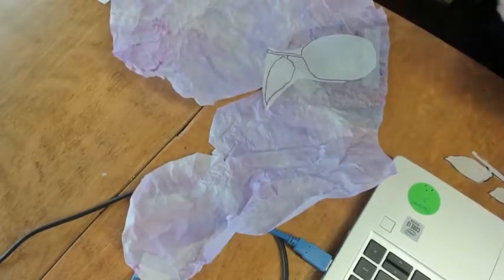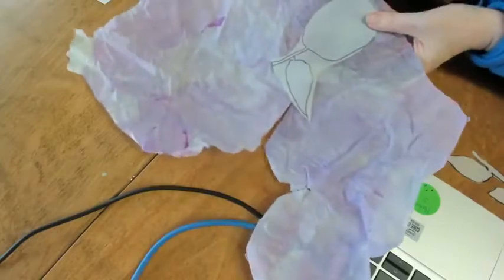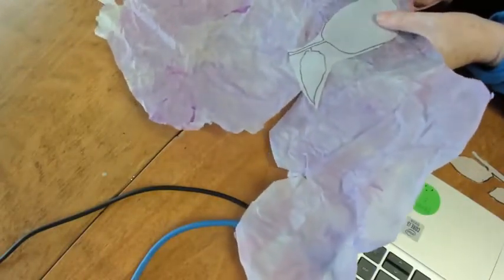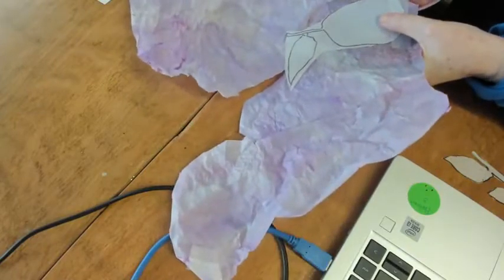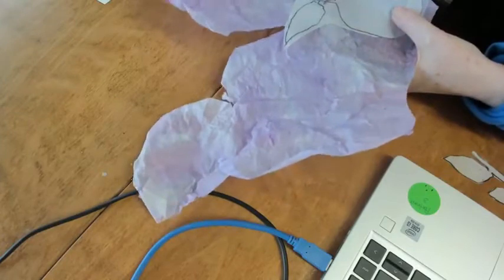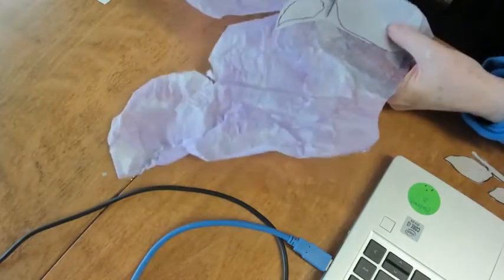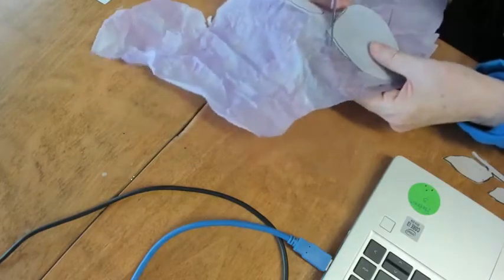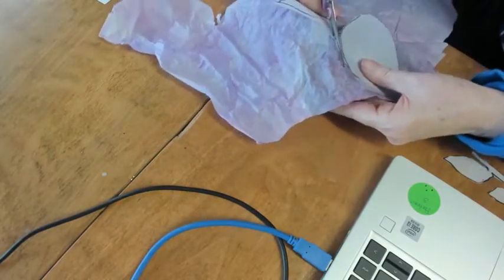Okay, so now I'm going to cut out the plum. And I'm going to cut right over the tape. I'm not going to cut the stem, because the stem is not going to be purple, so I'm cutting off the stem.